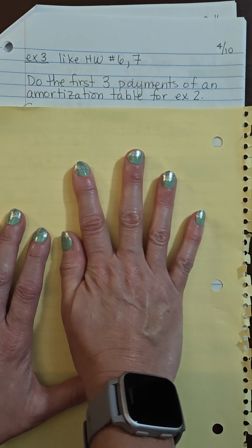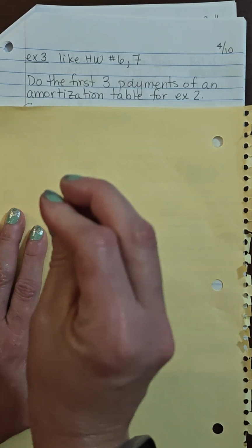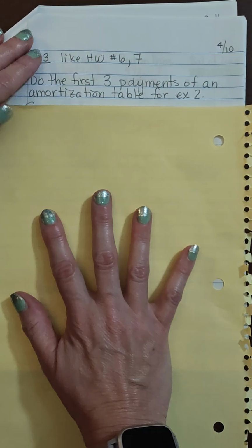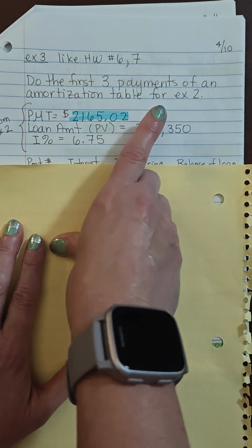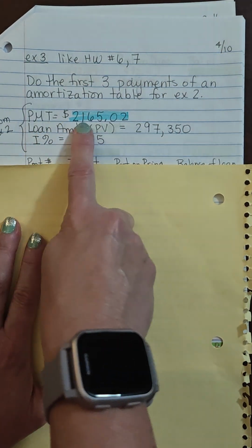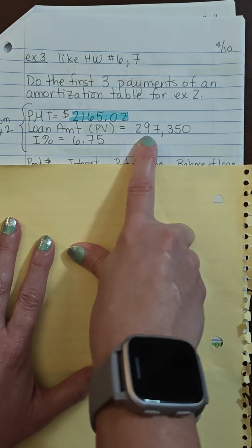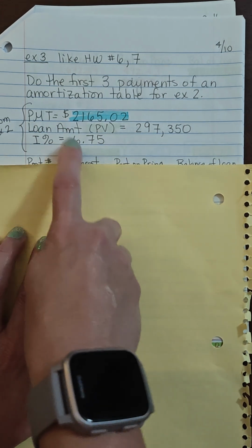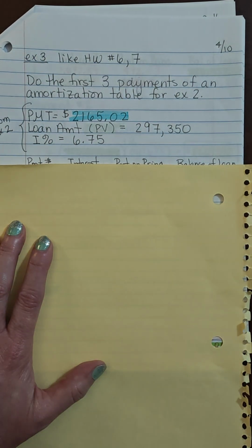Now, like I said, this is going to be tedious, all right? The computations are not hard. It is just very tedious as to where to look and what computations to do, okay? So here's what we got. We're going to find the first three payments for the table for example 2. Okay, so from the previous example we just did, we had this payment amount. We had this loan amount. Now that's not the purchase price. That was the purchase price minus the down payment. That's my loan amount. And then there's my interest rate. So that's the stuff that I need. I don't need anything else from example 2.